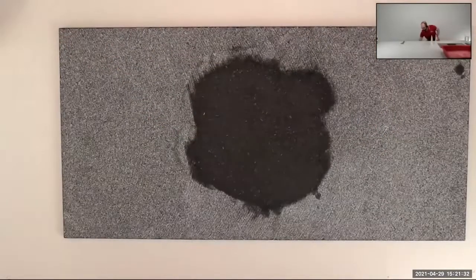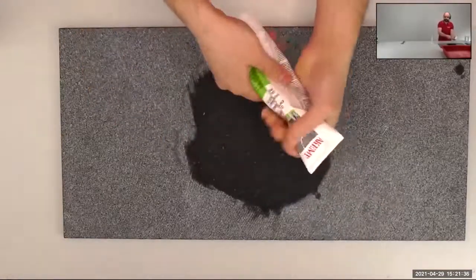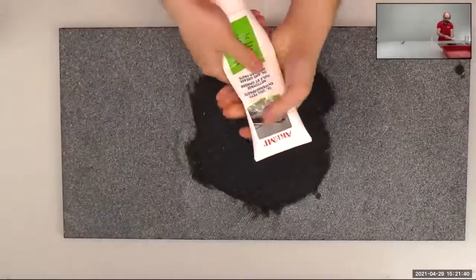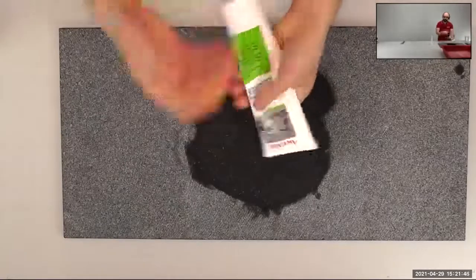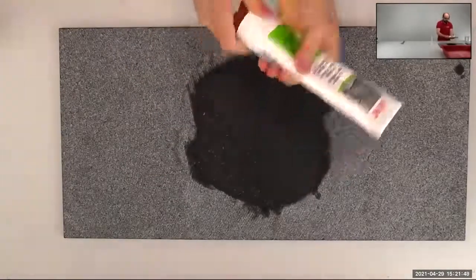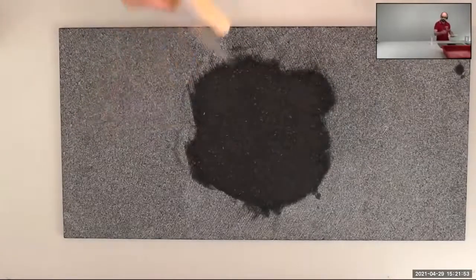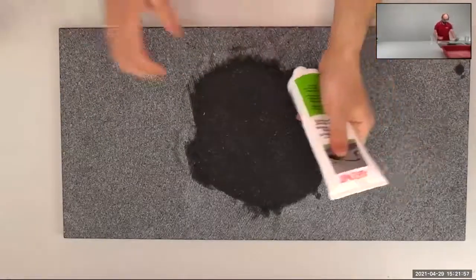And now we will first of all knead the tube a bit, because sometimes you keep it in your storage, and to get always the right creamy consistency, it's good to knead this cream, this paste, a bit. And now we will just apply it. For the application, we recommend always a spatula. And this way you can apply it properly on the surface.